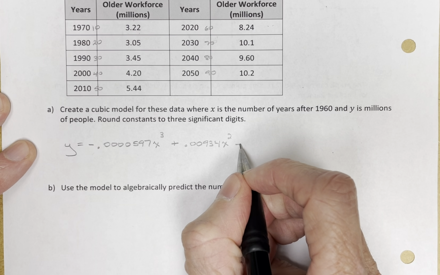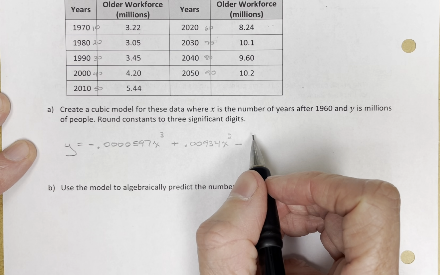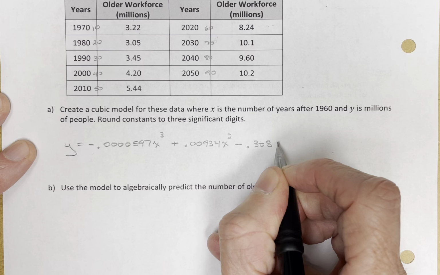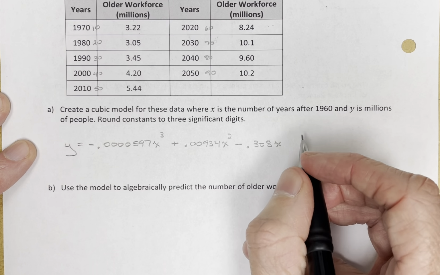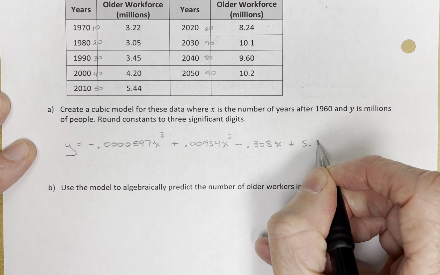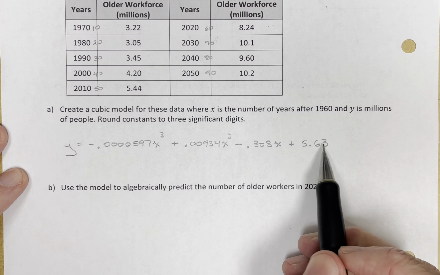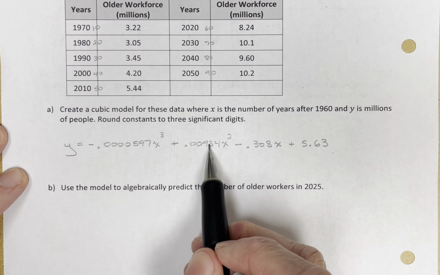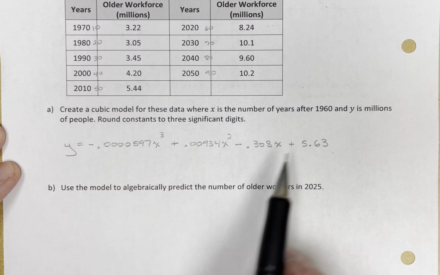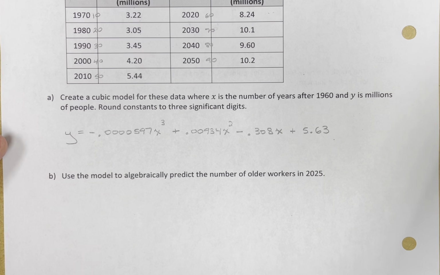And our coefficient of the x term, which is c, was a negative 0.308, and that's the x. And then our d was all significant digits, so we just go to 3 of them, 5, 6, 3. That's 3 significant digits. So 3 significant, 3 significant, 3 significant, and 3 significant digits, and that's our model right there. Okay, so let's use it.